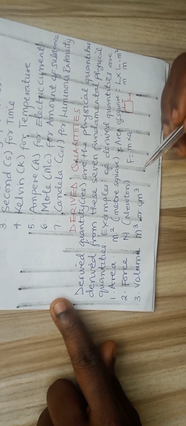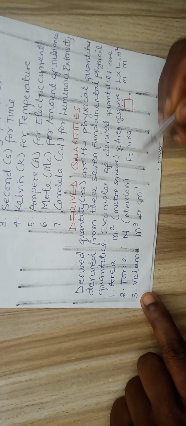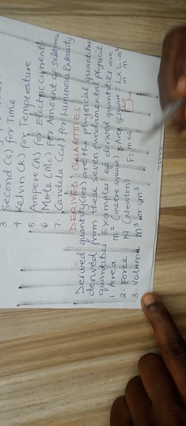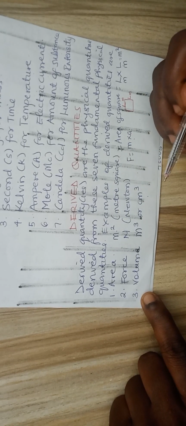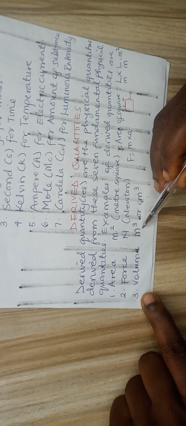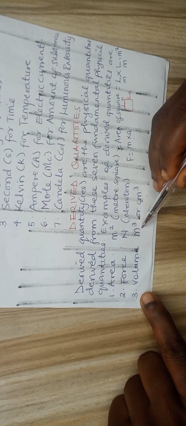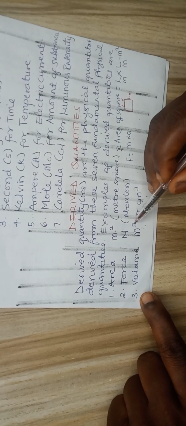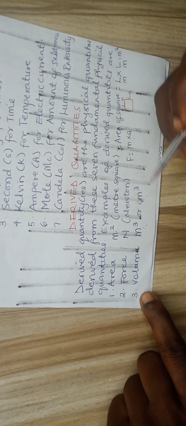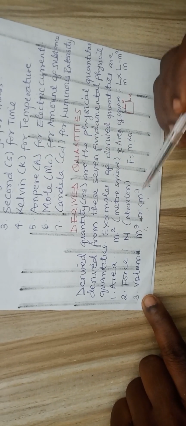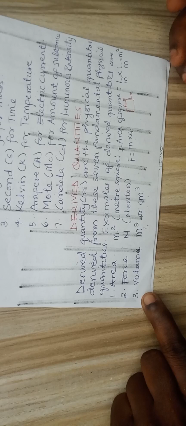Now the next one is the force, N, which is Newton, and this is also a derived quantity. Another one is volume, which is a three-dimensional unit. For instance, if it is a cuboid, or a rectangle, we have length times breadth times height, which is meter cube. This accounts for the reason why we have the cube there. Combining different fundamental quantities together, we call them derived quantity.